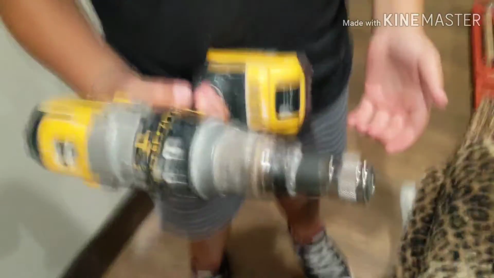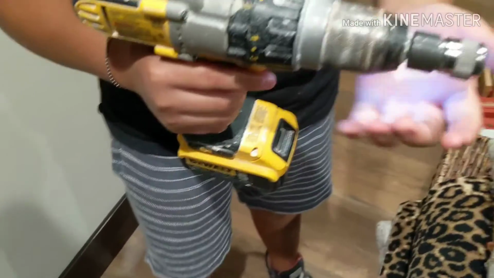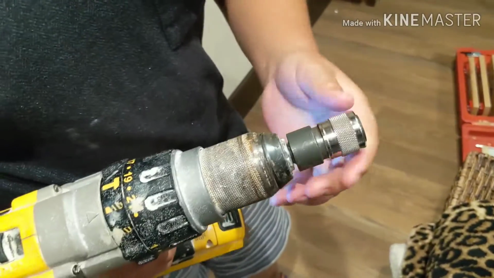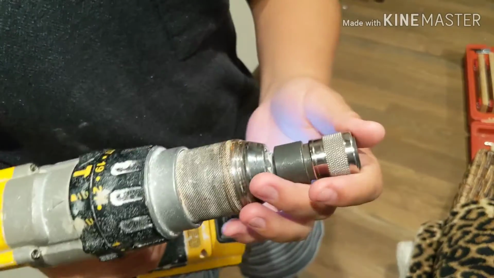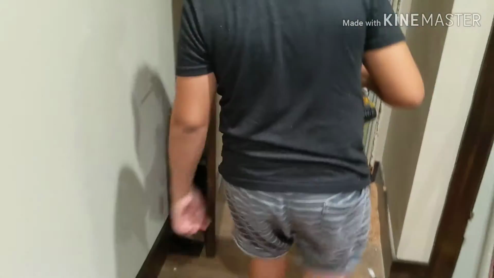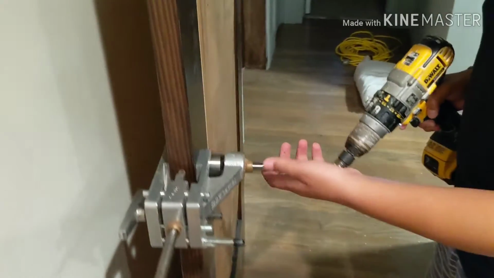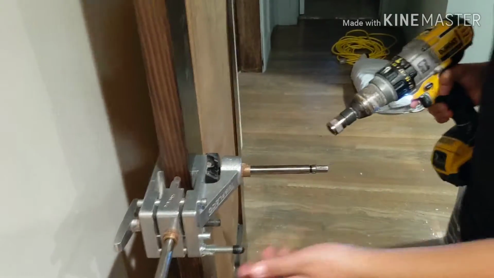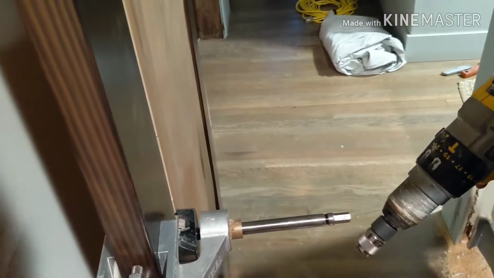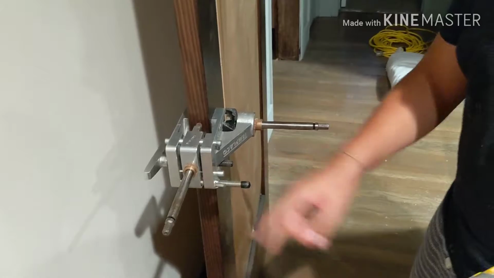So instead of using an impact driver, we're going to be using basically a drilling driver. So basically we're going to start off with the knob, and then we're going to go on to the latch. And I'll show you which one's which. The big one is the knob, of course, because it's space for the knob, and the small one is for the latch. So we always start with the knob first, that way we don't overshoot with the latch.